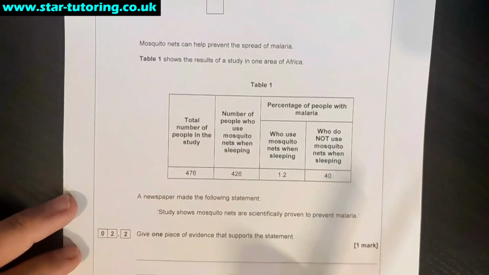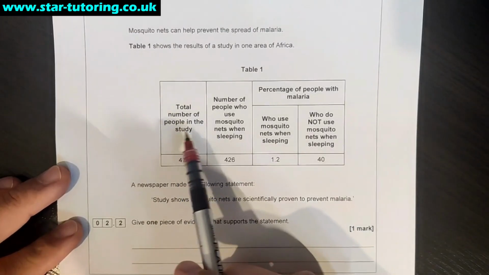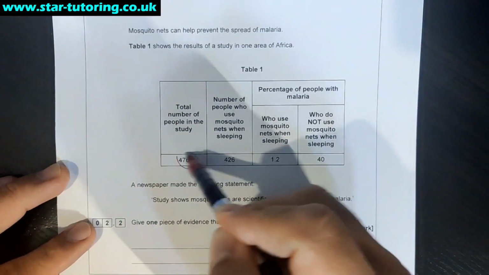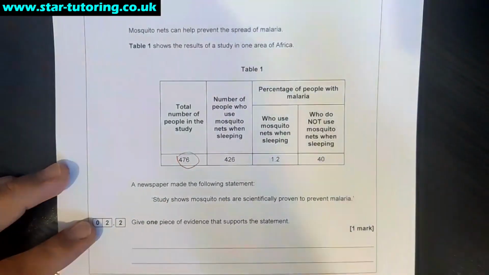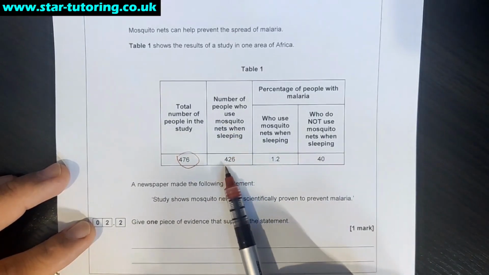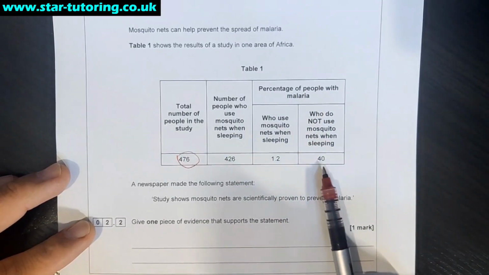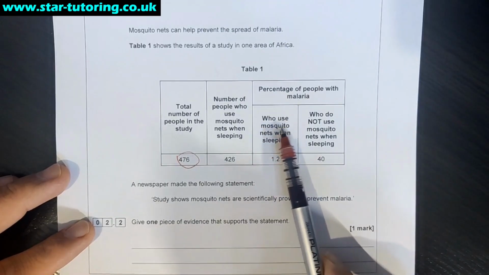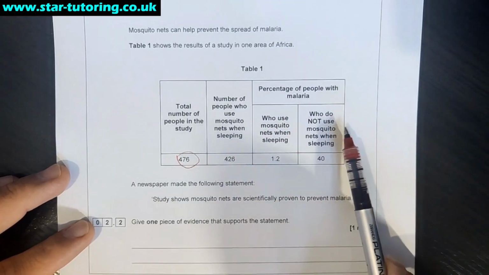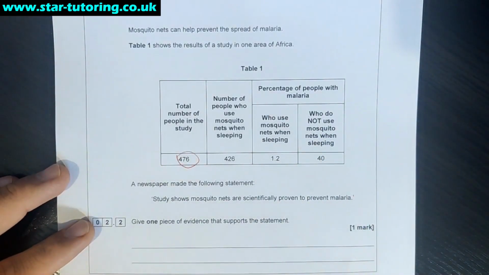Question 2.2, but let's read the information. Mosquito nets can help prevent the spread of malaria. Table 1 shows the result of a study in one area of Africa. So it says here you got a total number of people in the study. That's 476 people altogether took part in the experiment. And it says number of people who use mosquito nets when sleeping, 426. Percentage of people with malaria, and you got 1.2, and then you got 40. People who use the mosquito net when sleeping, and then people who do not use the mosquito net when sleeping, okay?